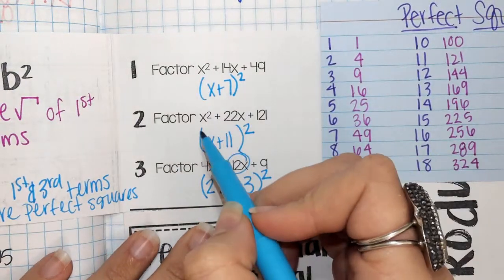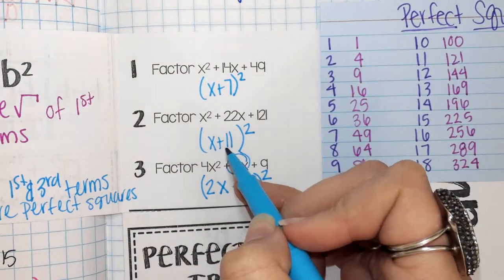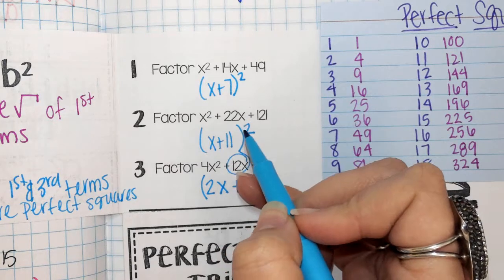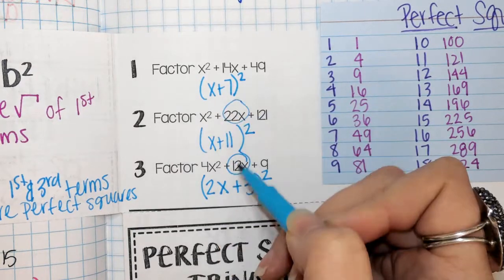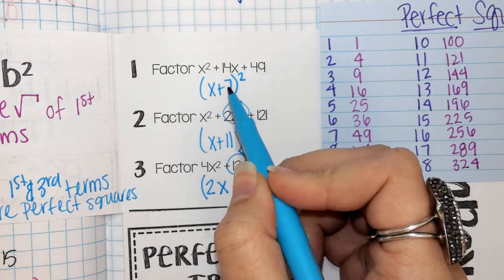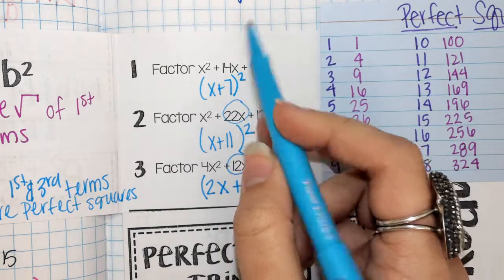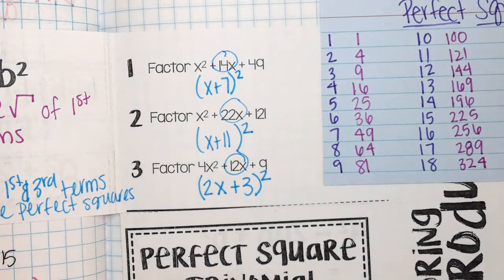Alright, so let's check this one. 1 times 11 is 11. 11 times 2 is 22. We did that one right. 1 times 7 is 7. 7 times 2 is 14. We did that one right.